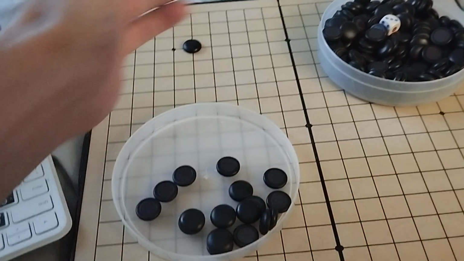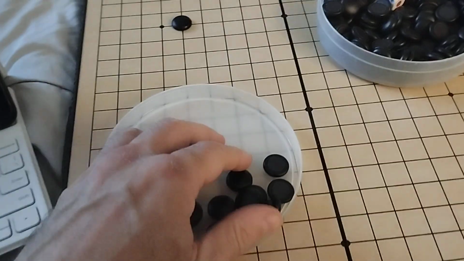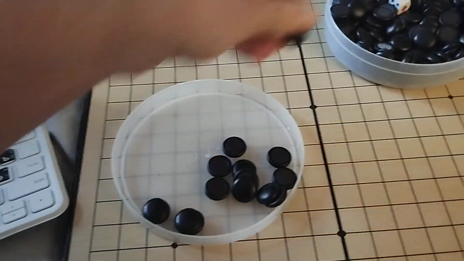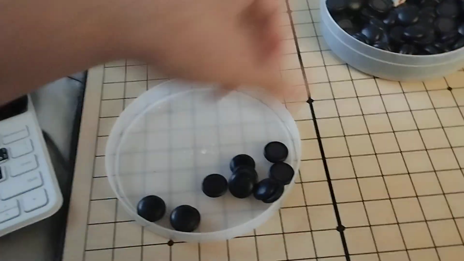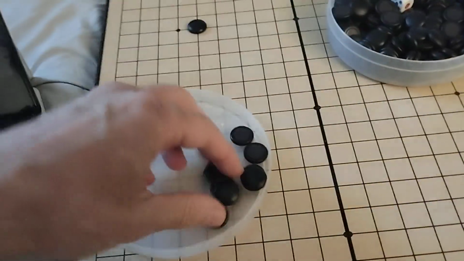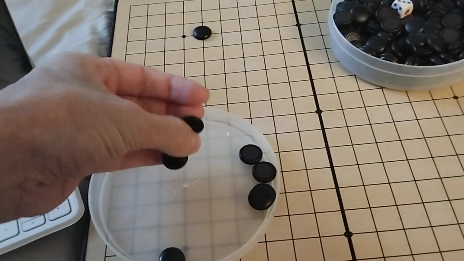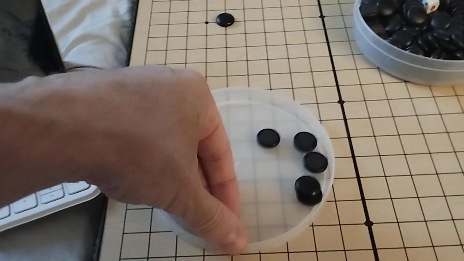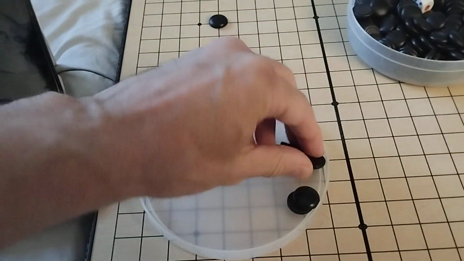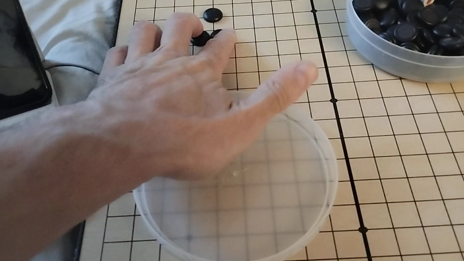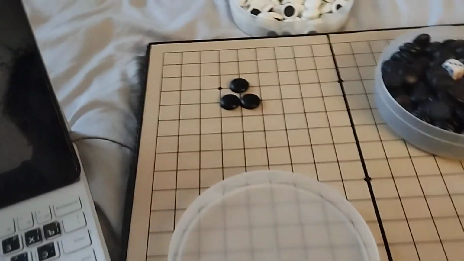for the second line I must also grab a couple of stones. I don't know how many I grab, and I drop them out by two and two and two and two and two, and I have two left.